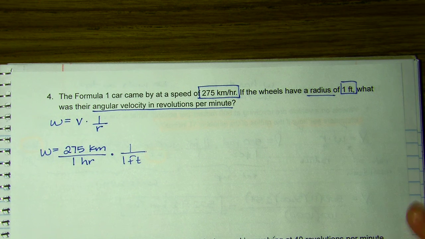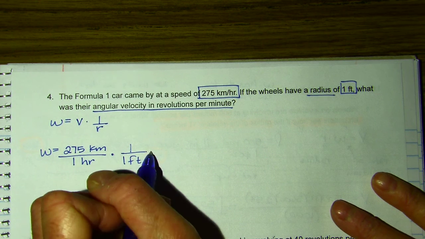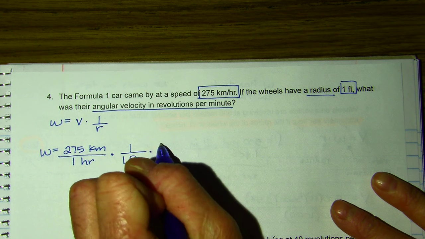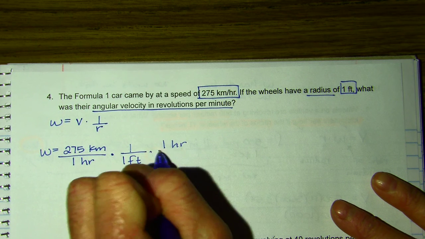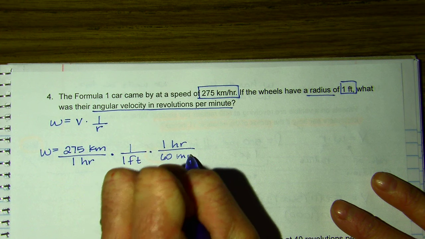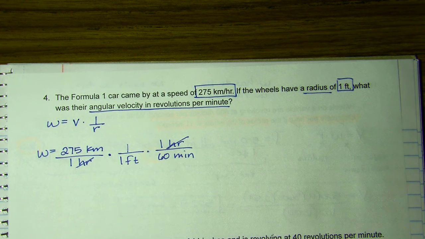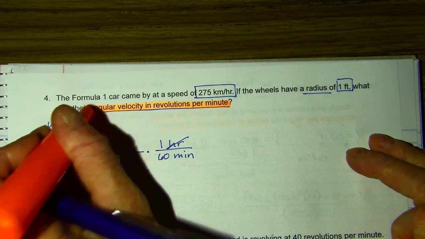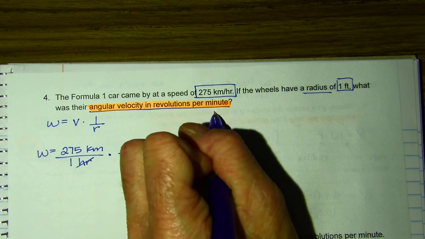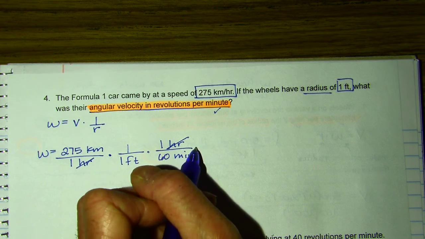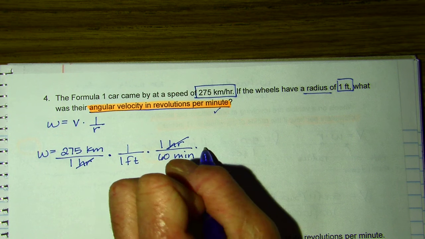Now I need to start converting this. So this is per minute. So I know that in 1 hour, I have 60 minutes. So I've taken care of the minutes. Check. Let's get rid of our kilometers.